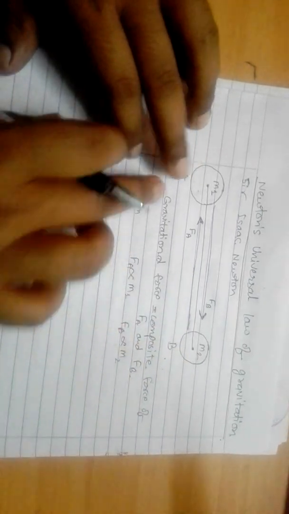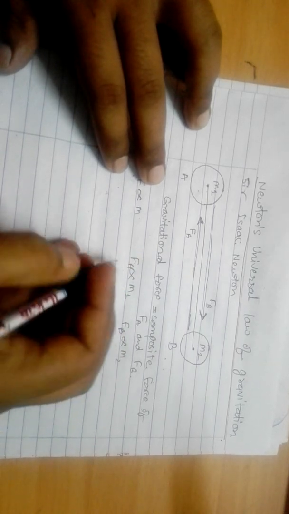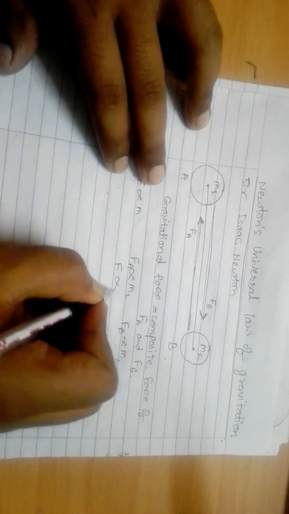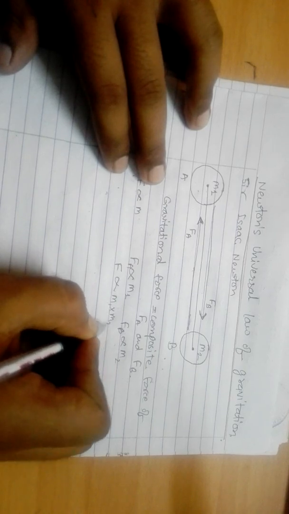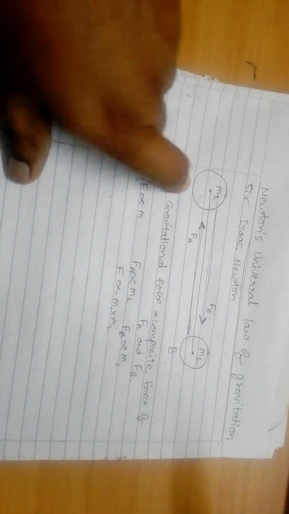Now if gravitational force is the composite of these two forces Fa and Fb, then we can say F is proportional to m1 into m2, because the overall force of gravitation is affected by the mass of both object A and B. You got it or not?